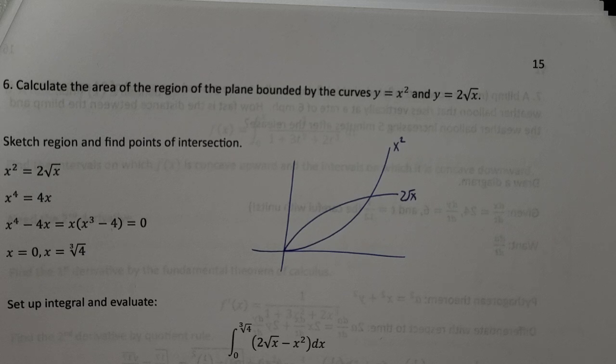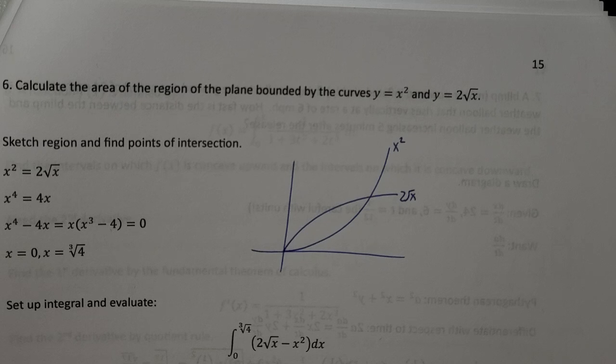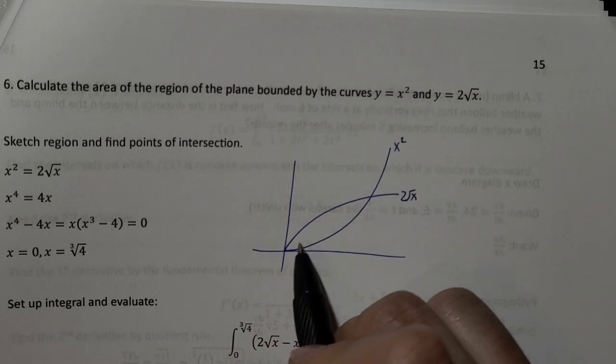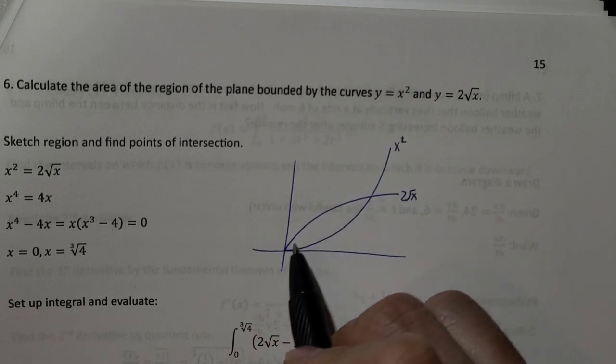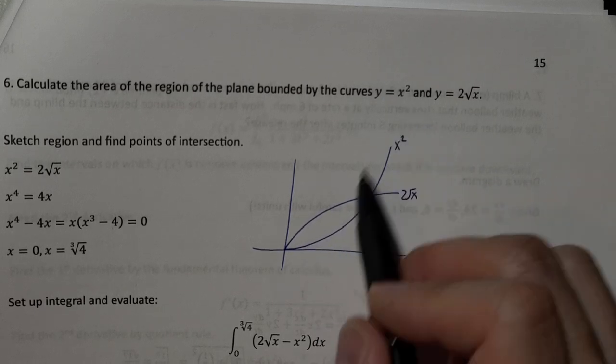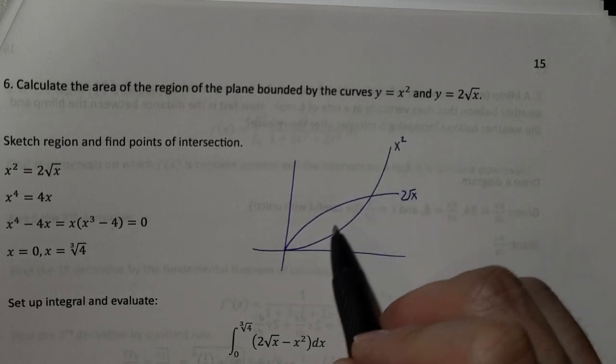Calculate the area of the region of the plane bounded by the curves y equals x squared, y equals 2 root x. For these, it's always good to sketch out the region quickly. You should know how these look. Just quickly sketch it. Square root of x looks something like this. 2 square root of x looks something like that as well. This is just a rough sketch. X squared is a parabola, looks something like this, right?